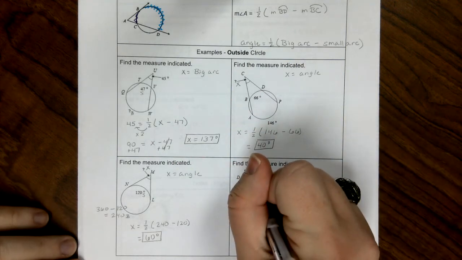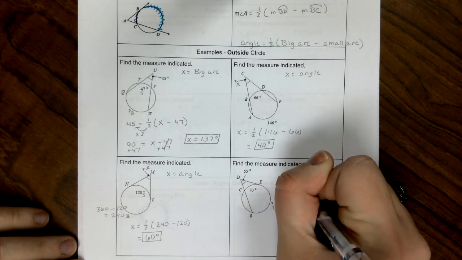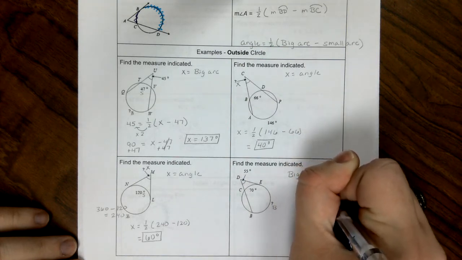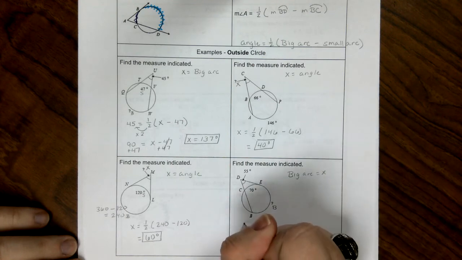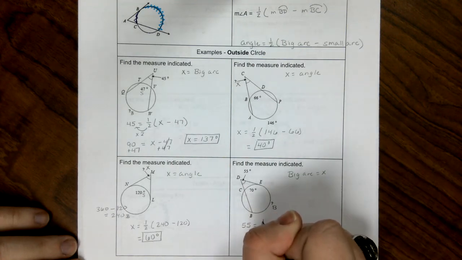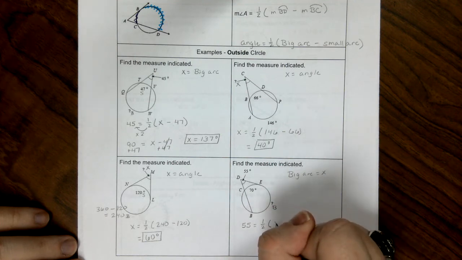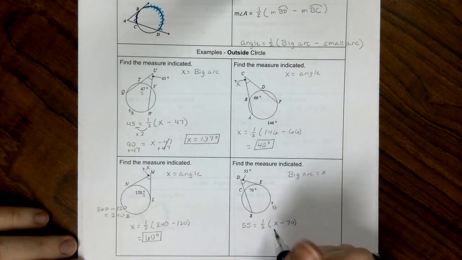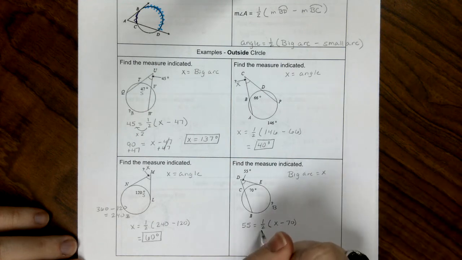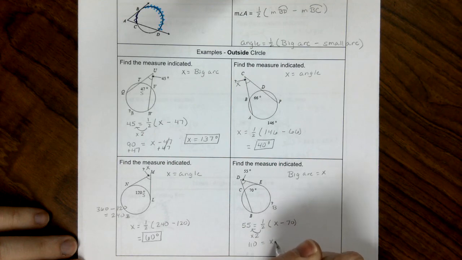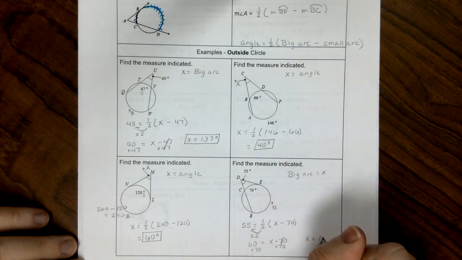And then lastly, I have my angle, my small. I'm trying to find my big. So my angle is 55. X is my big arc, 70 was my small. Get rid of the half. 55 times 2, 110. Drop the half. Then 110 plus 70 is 180 degrees.